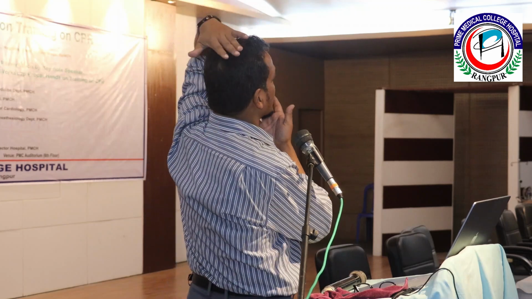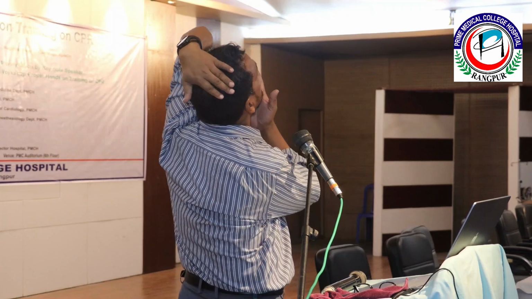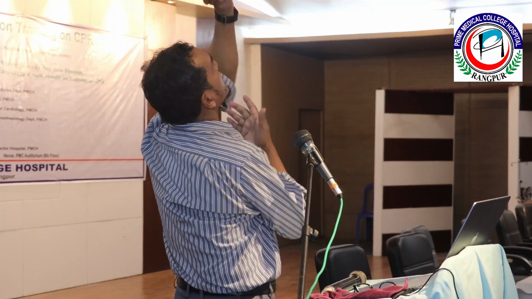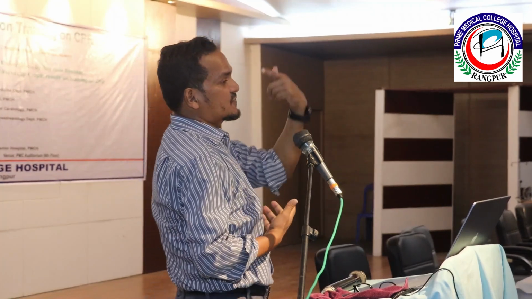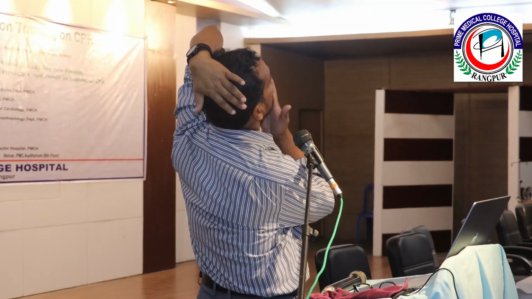After giving 30 chest compressions first, perform the head tilt chin lift position like this. Get your patient this way, just one hand on the forehead and another on the chin. And it will allow the straightening of the airway. Head tilt and chin lift. This is the universal position for CPR, airway clearing. Head tilt, chin lift position.